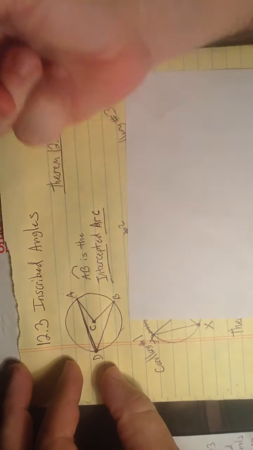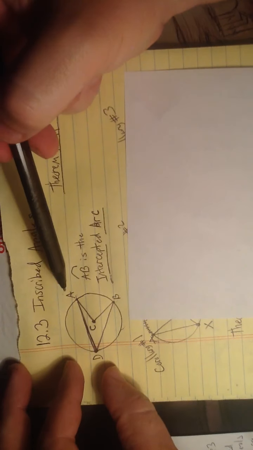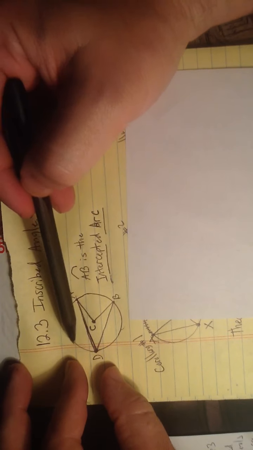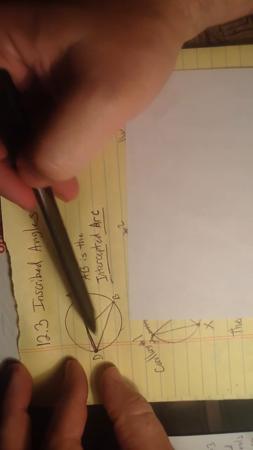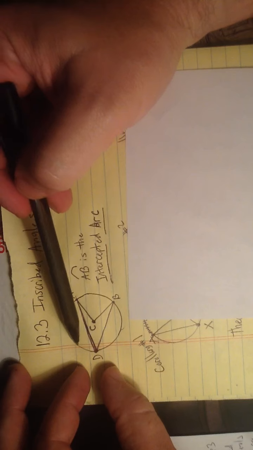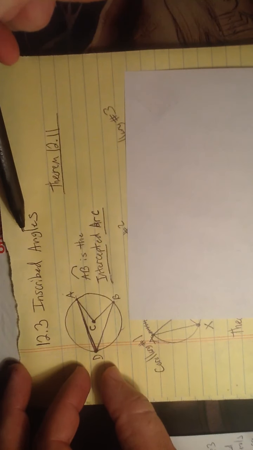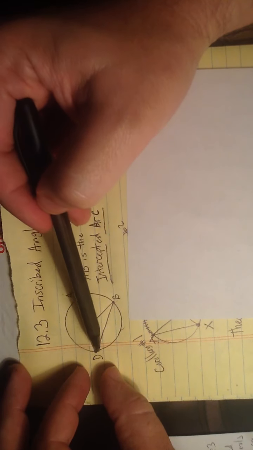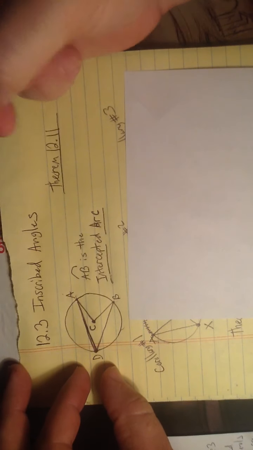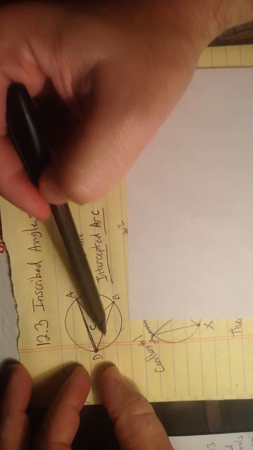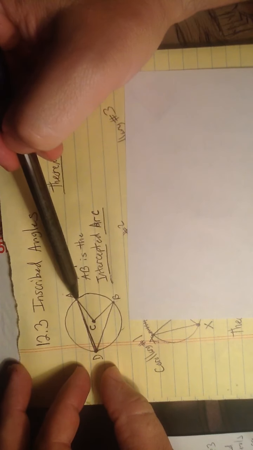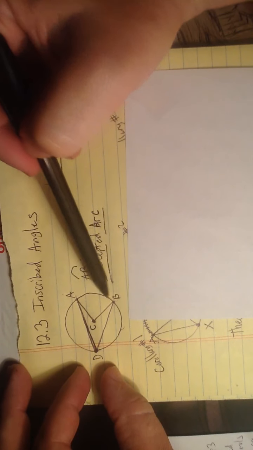So angle ADB is an inscribed angle because its vertex is literally on the circle itself, not inside the circle, not outside the circle. It's on the circle, so it's inscribed. Okay, its point is on the circle. Inscribed angle ADB. But notice that this angle here, ADB, has the same exact intercepted arc, right?